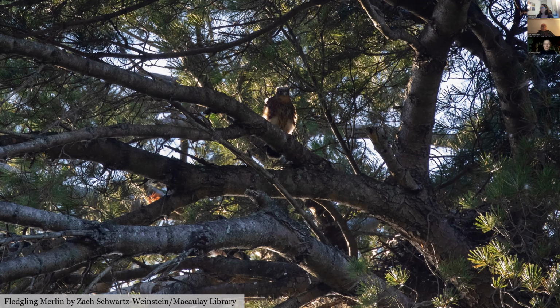I am showing here a little fledgling Merlin. You can see down here in the bottom right, there's the nest. I know that a couple of young fledged from this nest. This is actually from downtown Albany. So yeah.